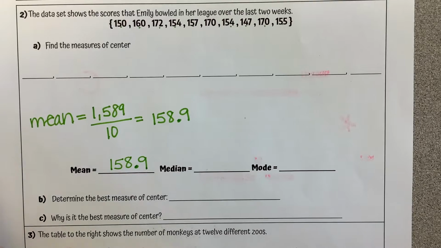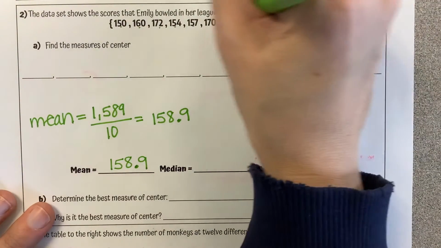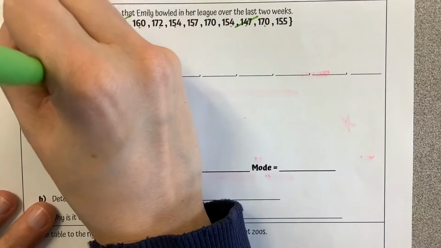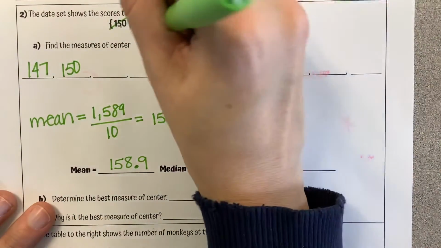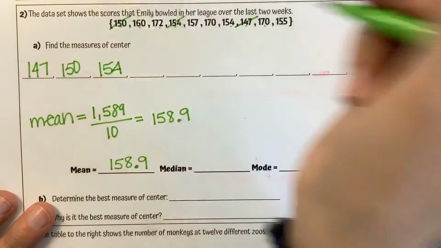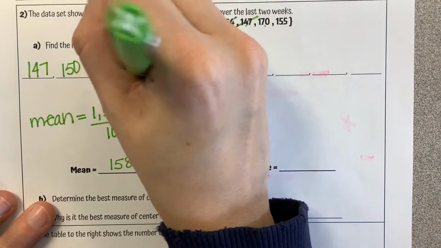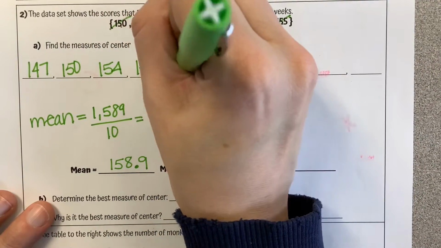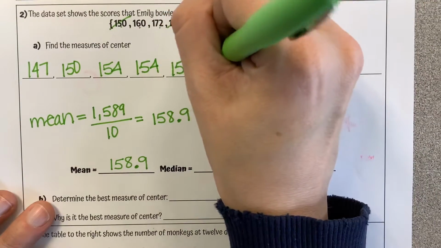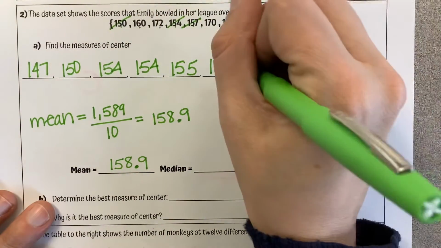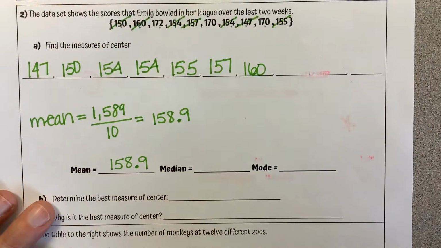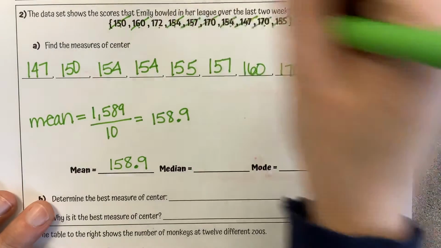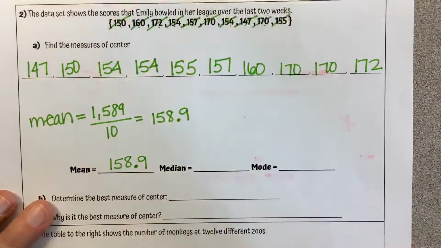Now we're going to find the median. So let's put it in order from least to greatest. We've got 147, 150, 154, 154 again, 155, 157, 160, 170, another 170, and 172.